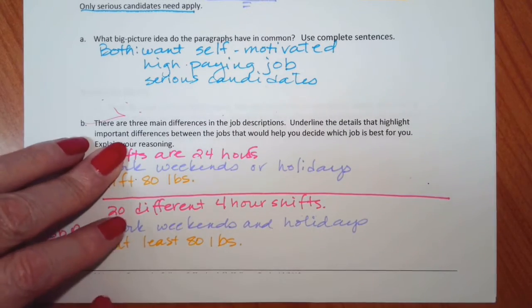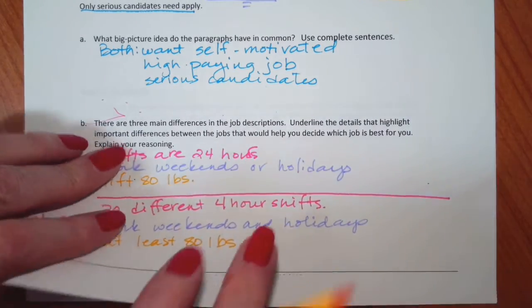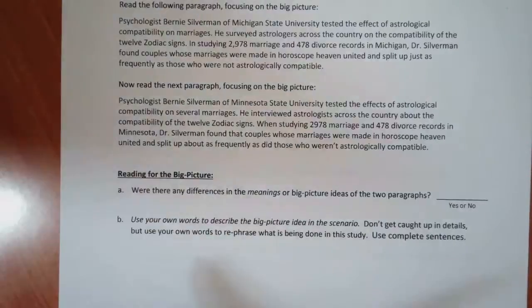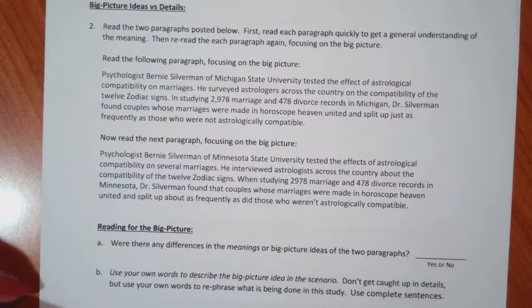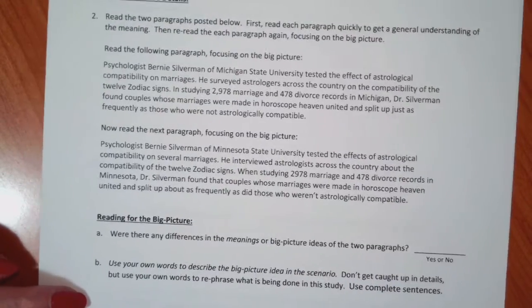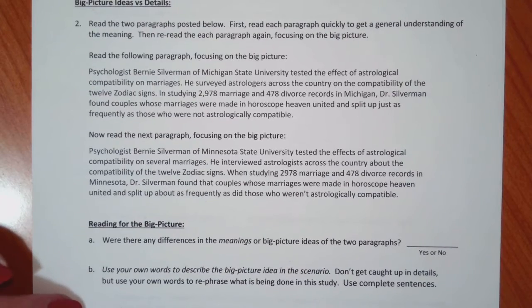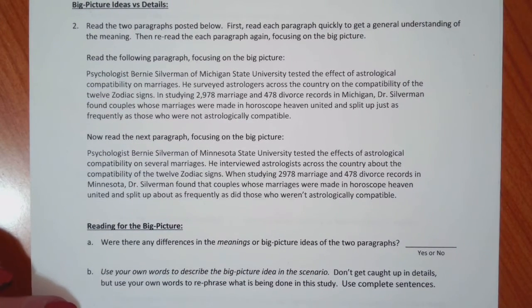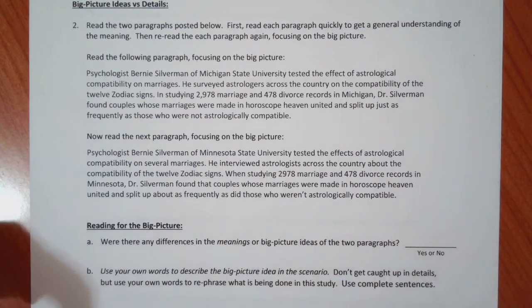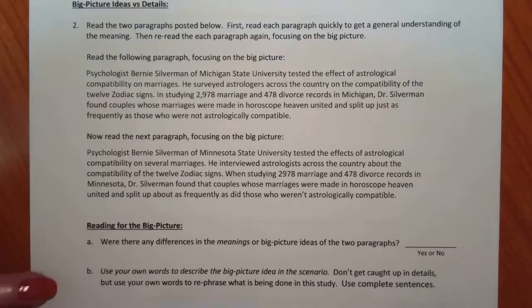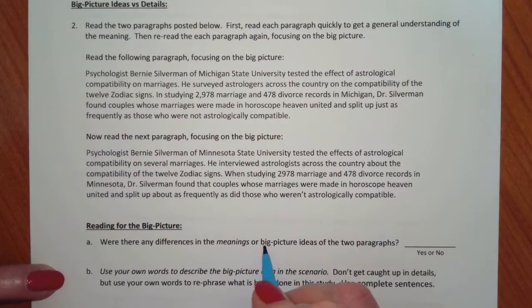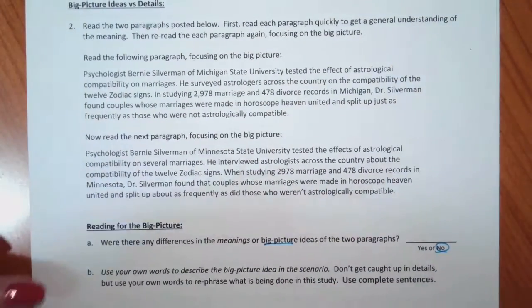Okay, let's flip over to the next page. Again, there was a lot of good discussion about this problem. I heard a lot of really interesting things as I was flipping in and out of your groups. And if you look at this, there are a lot of differences in here, a lot of little things, but did it change the big picture idea? I don't think there was.